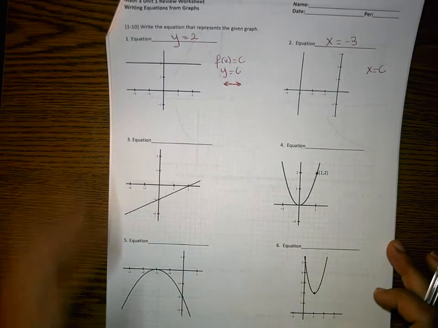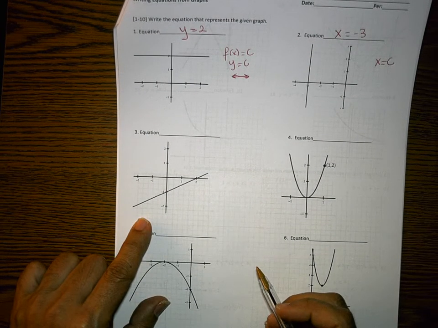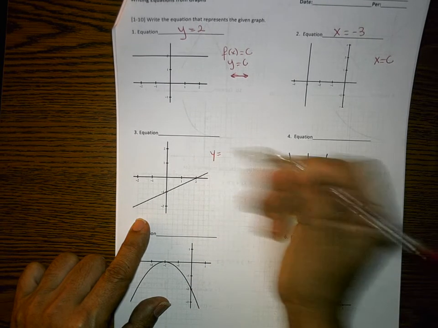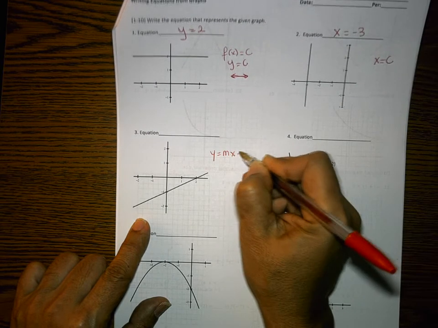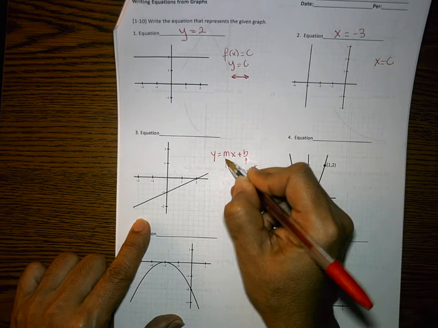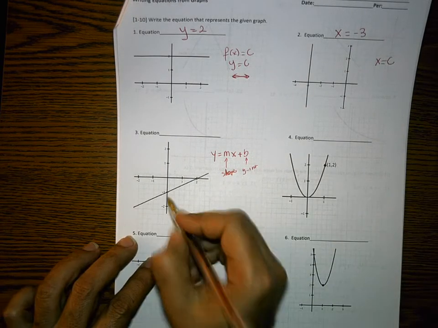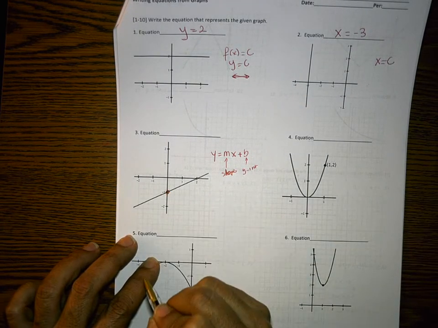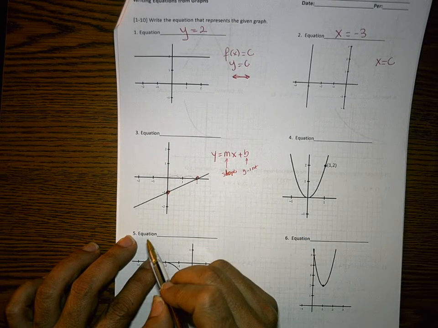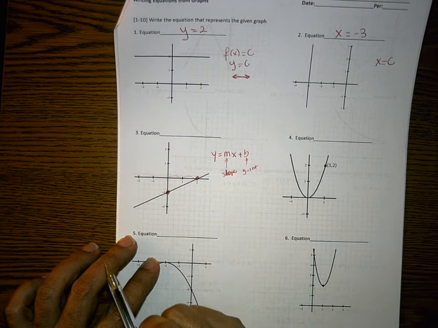All right, so let's take a look at the ones that take a little bit more time. This one over here, we look at it, we see it is a line. It's a linear function. Immediately, the first thing that comes to my mind is y equals mx plus b. b is the y-intercept, and m is the slope. You should be able to see your y-intercept of -1, and you should be able to count and get to the next point to find your slope. Go ahead and count: rise 1, run 2, that's your slope.